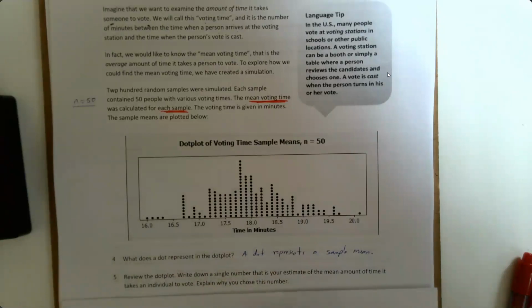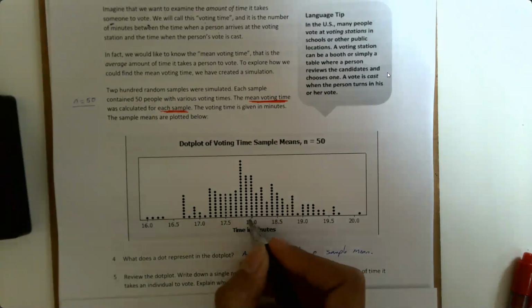If somebody asks you, okay, you collected the data, but what is the typical value? What's the number on average representing the time? Okay, if you look at the distribution, it seems like 18 is a good choice representing the center of the data, the balancing point.